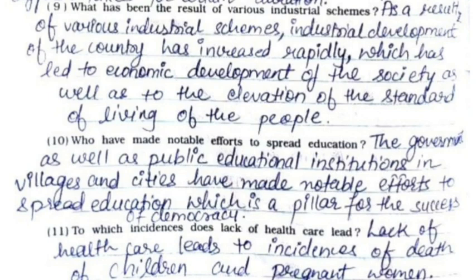10th one, who have made notable efforts to spread education? The government as well as public educational institutions in villages and cities have made notable efforts to spread education, which is a pillar for the success of democracy.